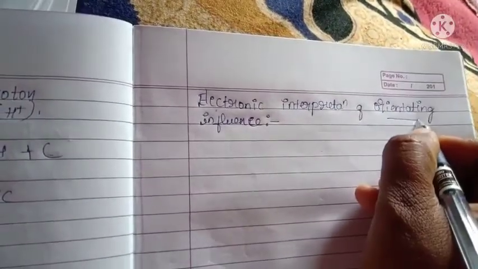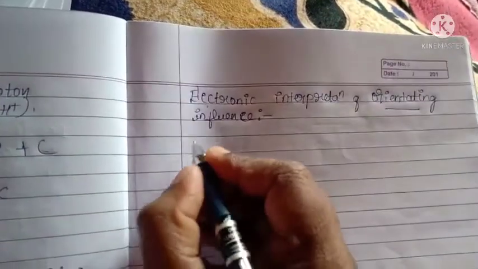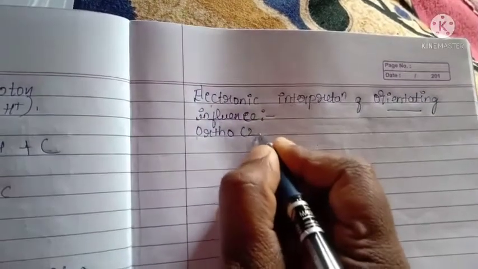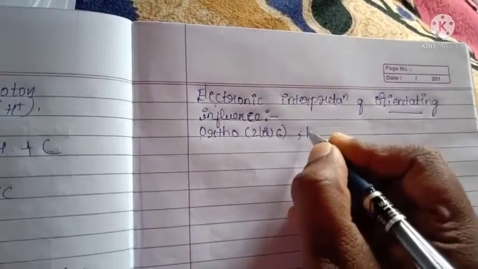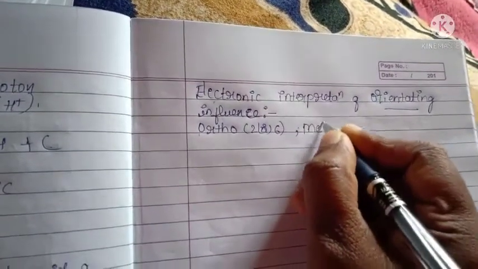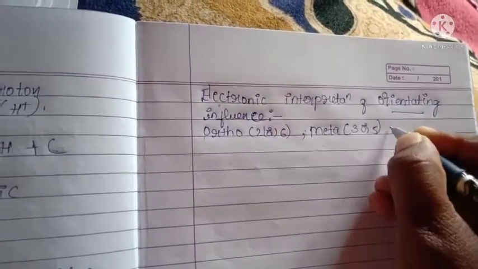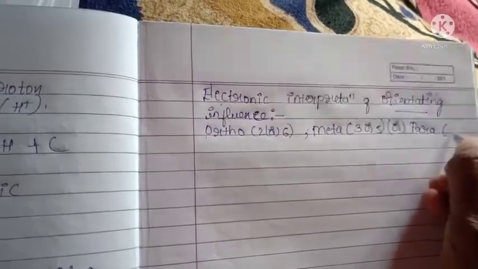Orienting means ortho position, ortho means 2 or 6, meta position, it means 3 or 5, or para position, it is 4.